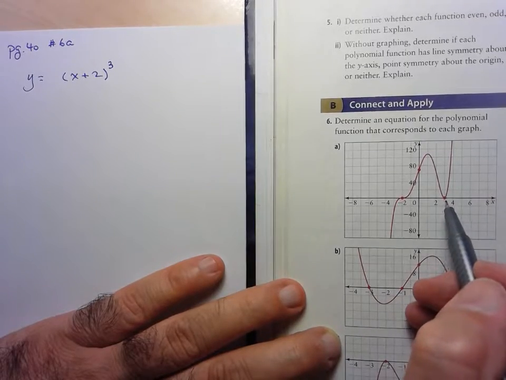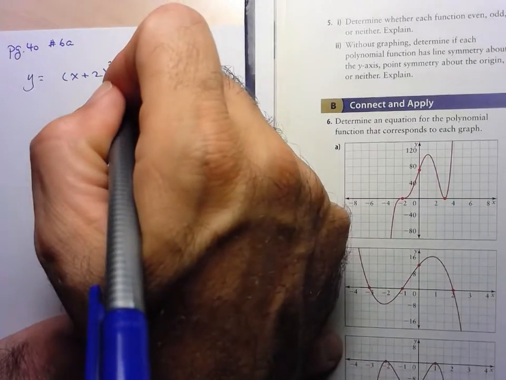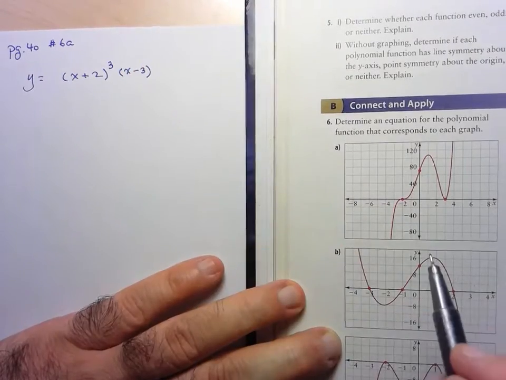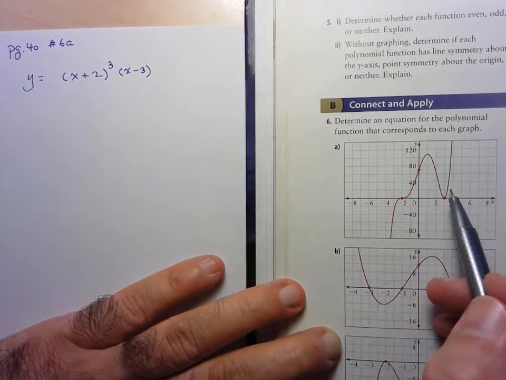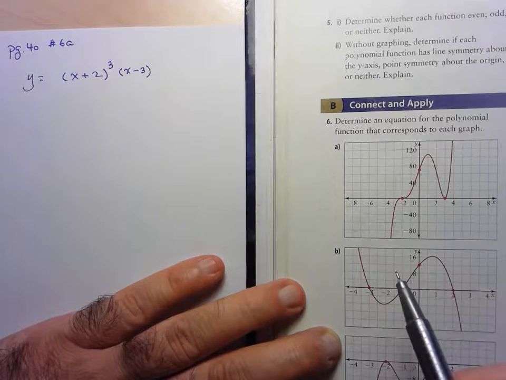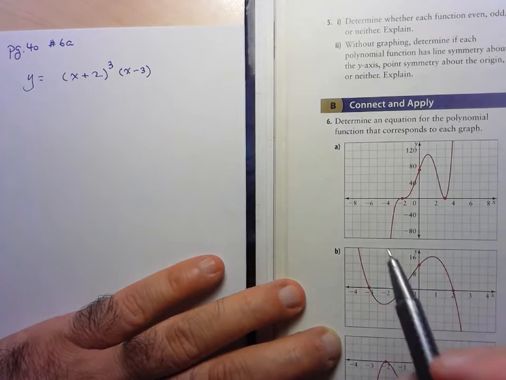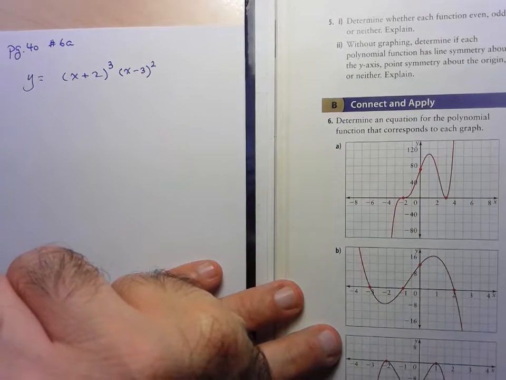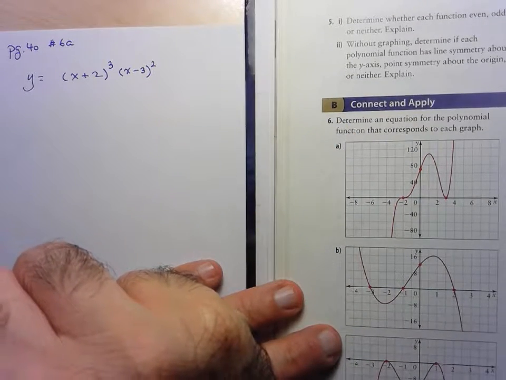And if I look here at x equals 3, meaning we're going to have a factor of x minus 3, okay, I see that it just bounces off the x-axis, so that's going to be a quadratic or an order 2, 0.